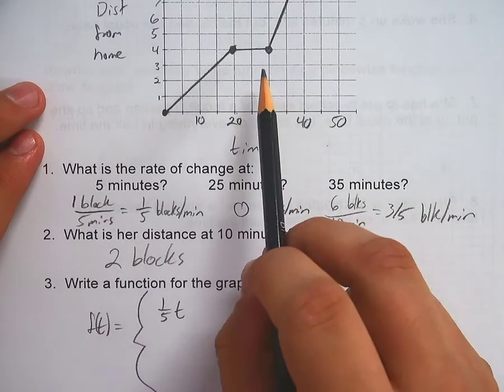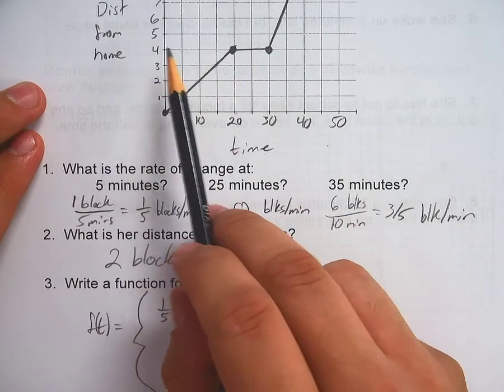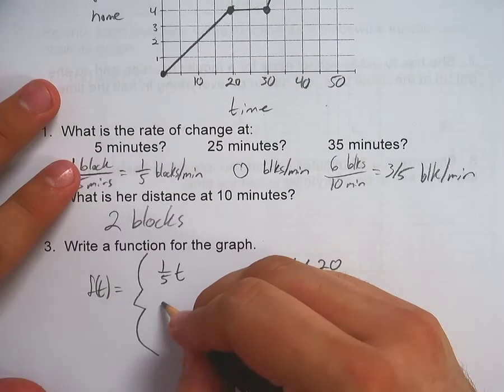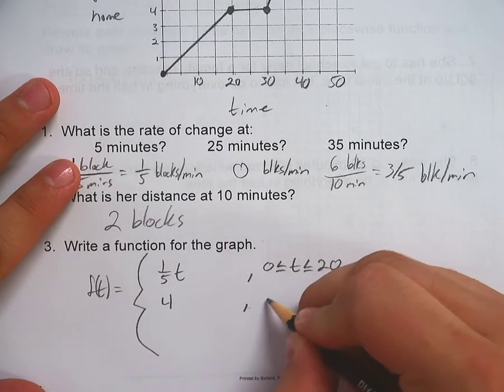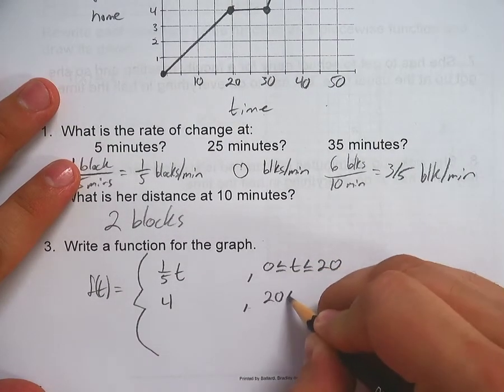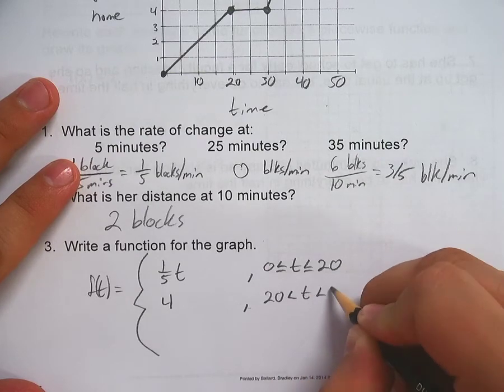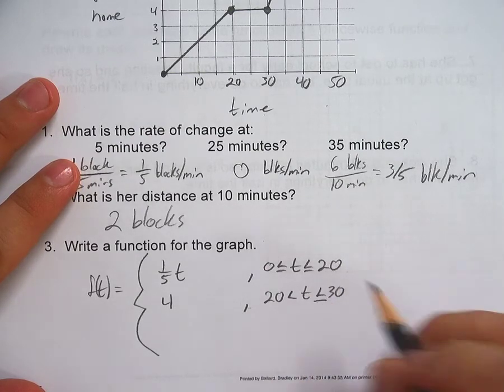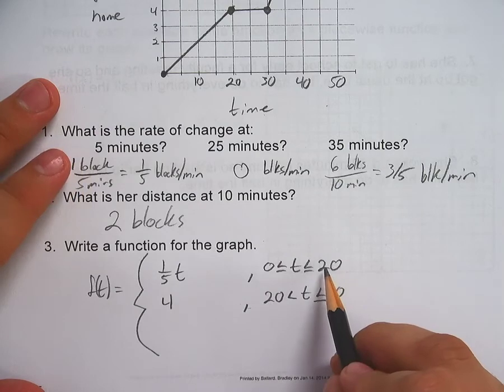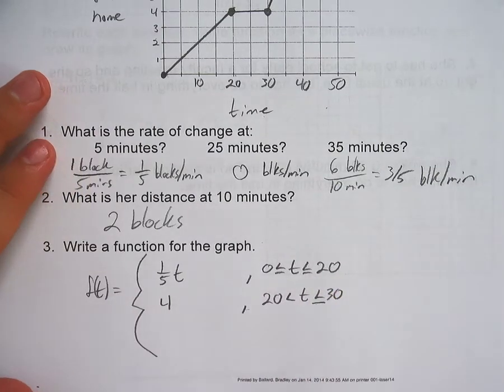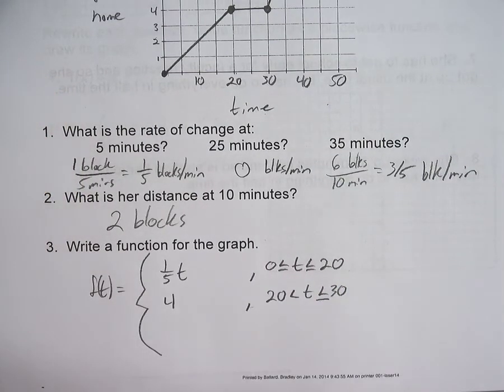The second equation is this flat piece. Well, that's just 4, and that goes from 20 to 30. Notice that I'm not touching 20 because I've already touched it here. So I'm going to go ahead and put my touching 30 there.